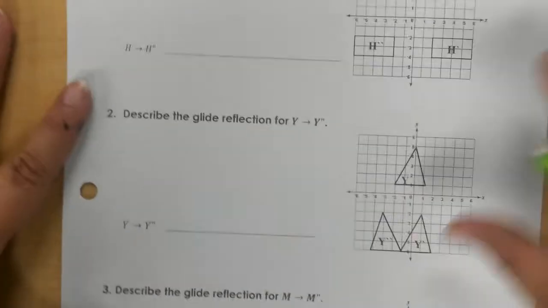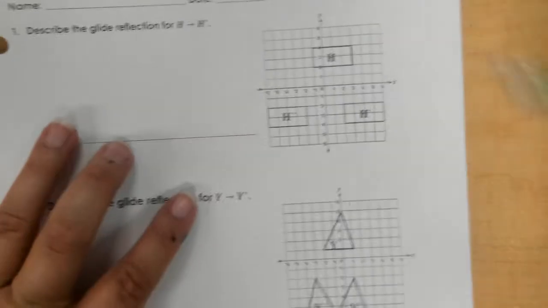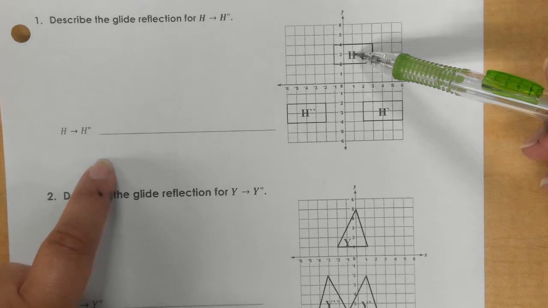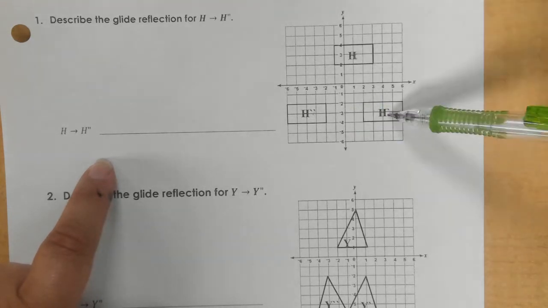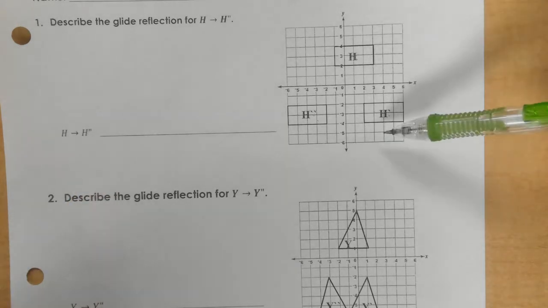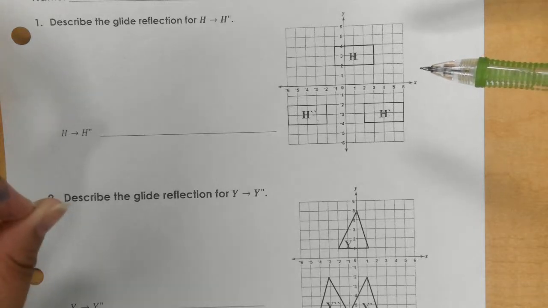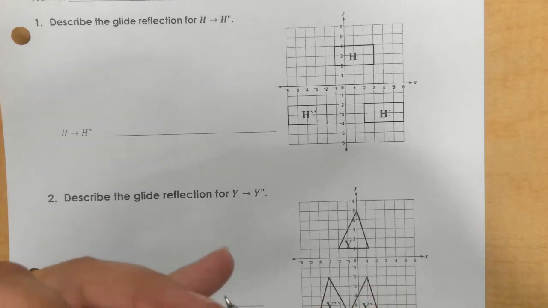Okay, so number 1. We find h, and our goal is to write the rule for how to get from h to h double prime. So here's h prime, here's h double prime. How do I get there? Because the direction says that it is a glide reflection, I know that I have to glide, which is translate, and then I have to reflect second.